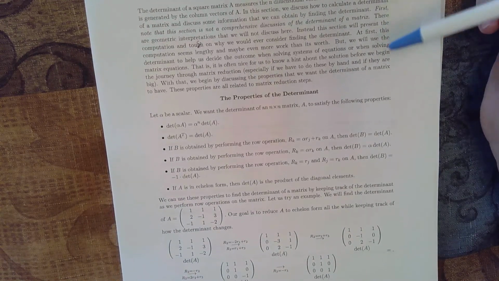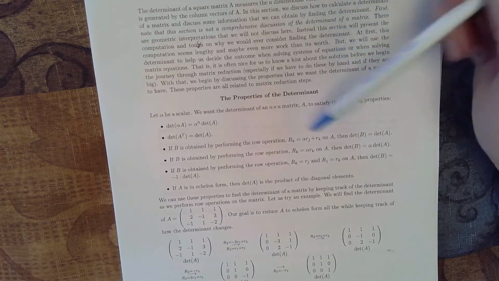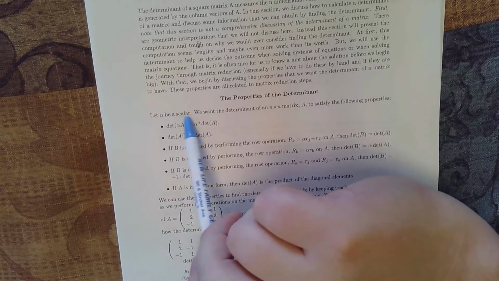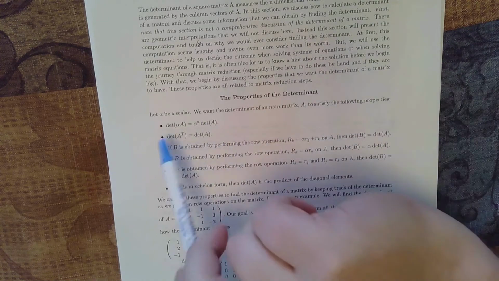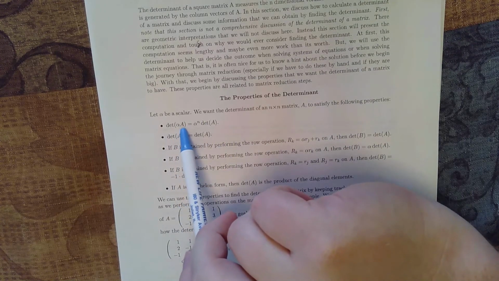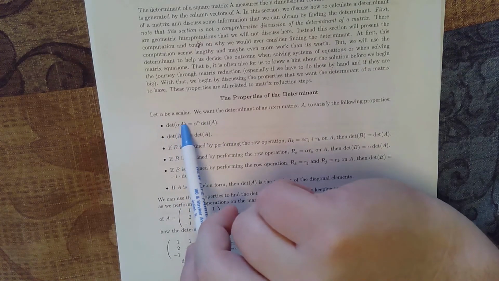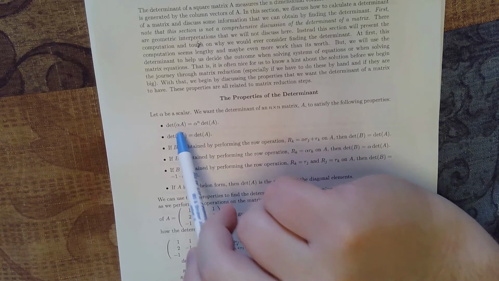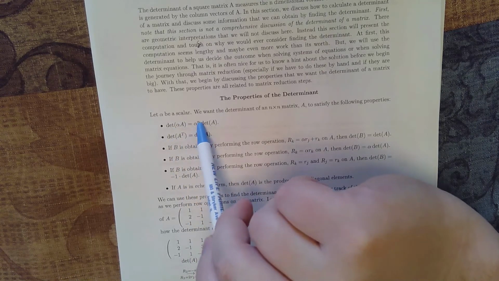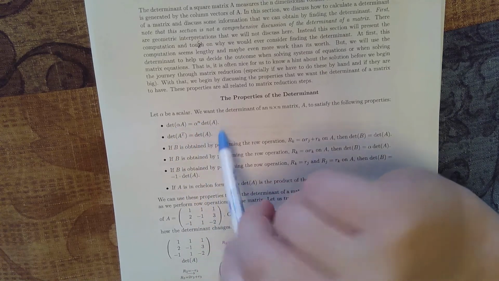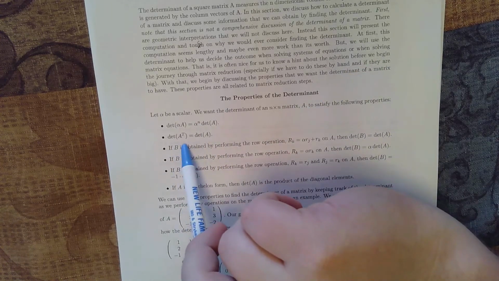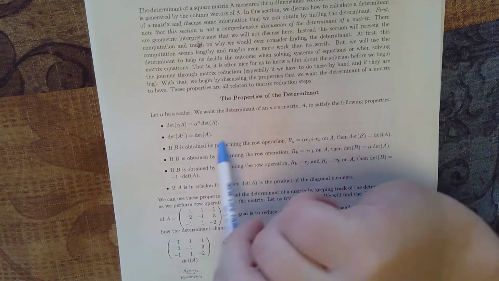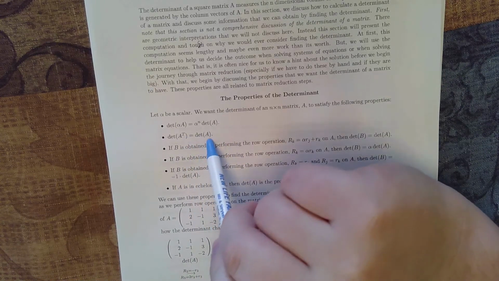So the determinant is a number where if alpha is a scalar, the determinant of a matrix is going to satisfy all of these properties. The determinant of some matrix A times this alpha that we're trying to find the determinant of is going to be equal to alpha to the n power times the determinant of that matrix. If we take the determinant of A transpose, it should be the same as the determinant of the matrix.